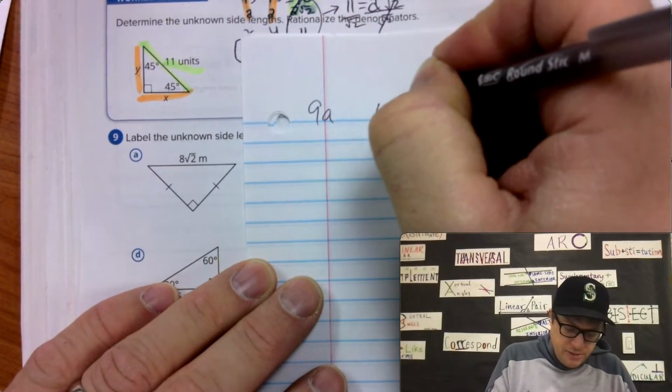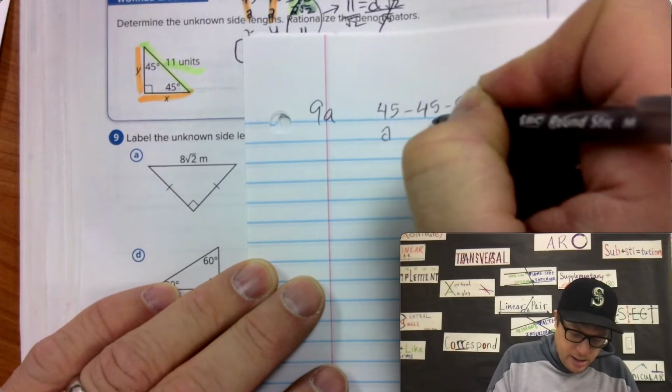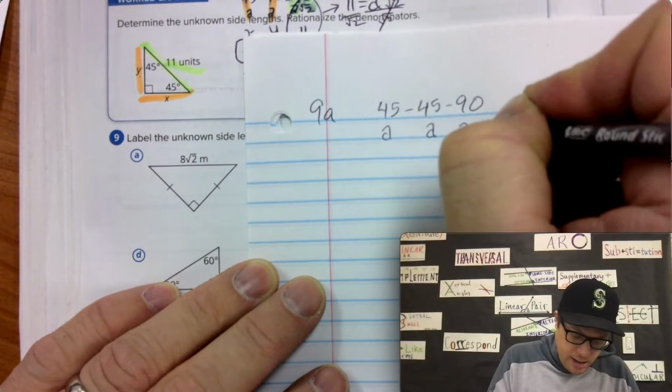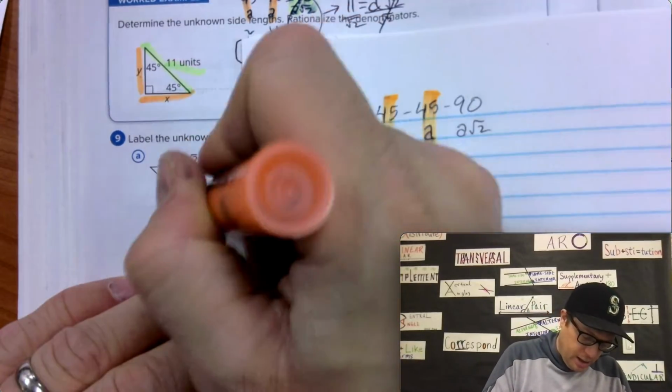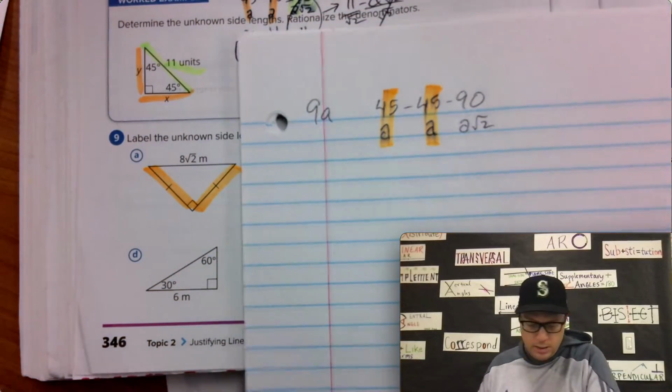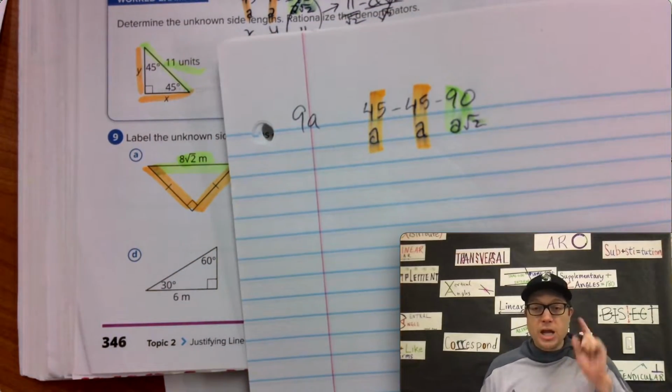And I'm going to do this. 45, 45, 90, a, a root 2. Highlight, highlight, highlight, highlight, highlight, highlight, highlight. Okay? They need to match.